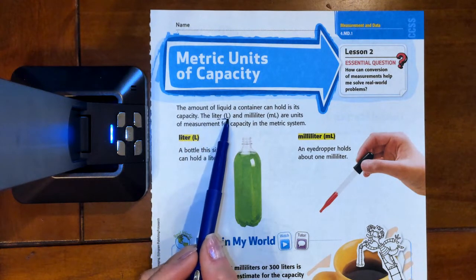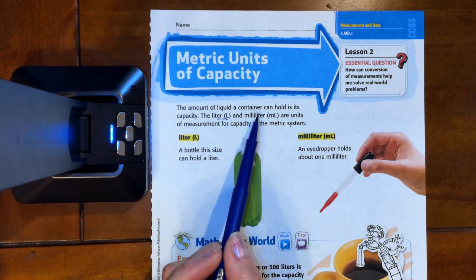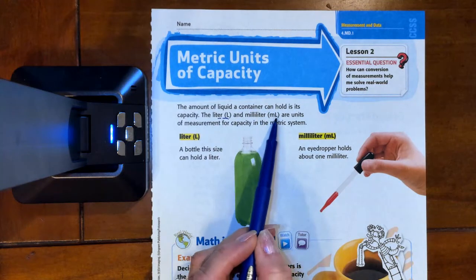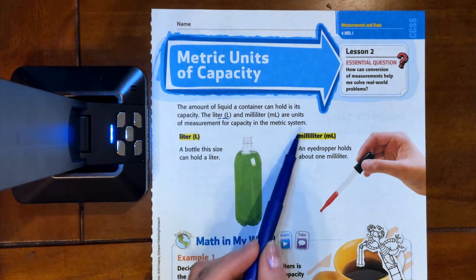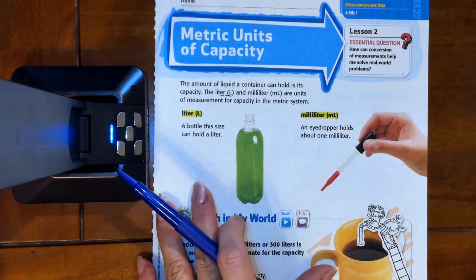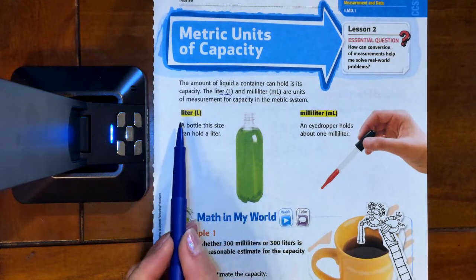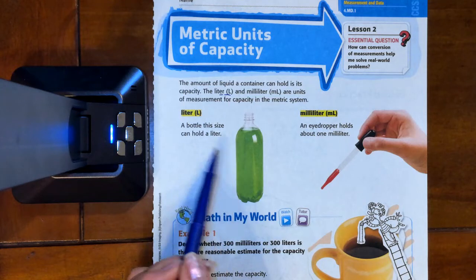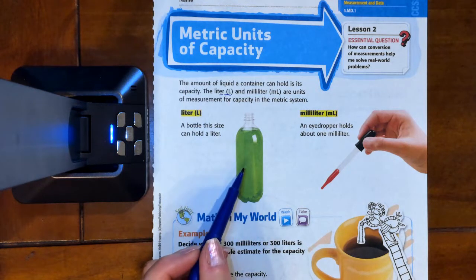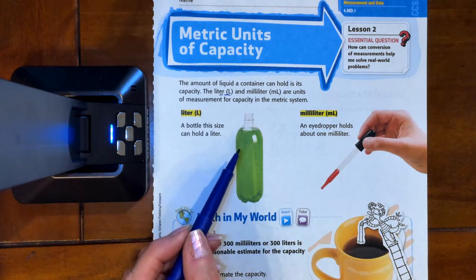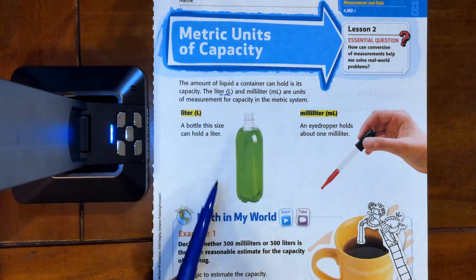The liter, abbreviated with an L, and milliliter, abbreviated with an mL, are units of measurement for capacity in the metric system. So they've given you a couple of visuals. They've given you a liter bottle. A bottle this size can hold about a liter, and we've all had those 2-liter bottles of soda in our fridge, okay? So those are a little bit extra big, but it does give you a bit of a size comparison.